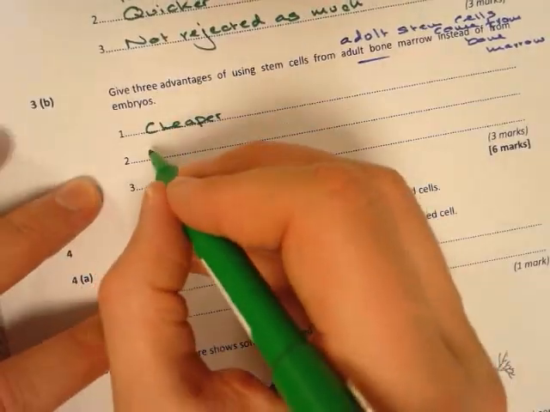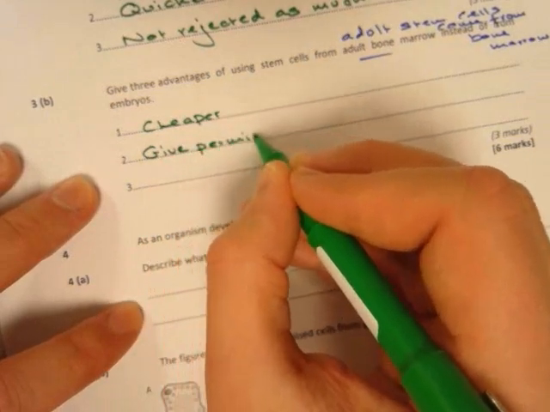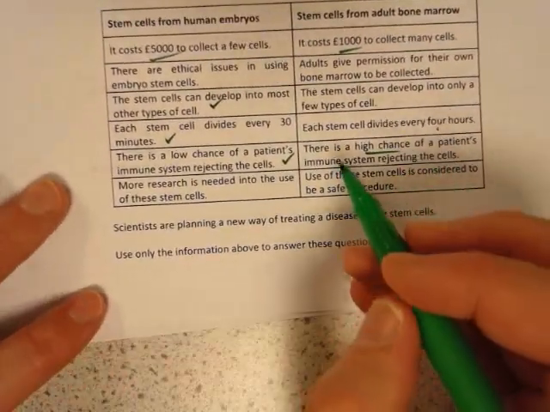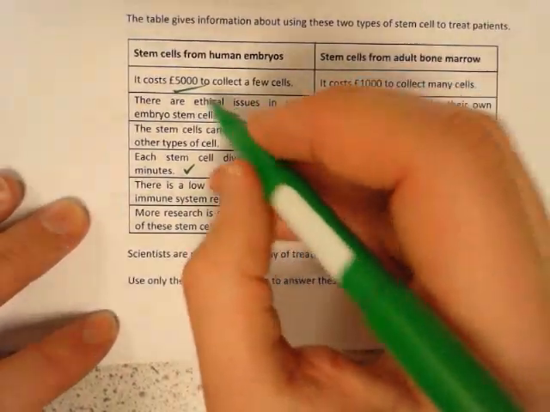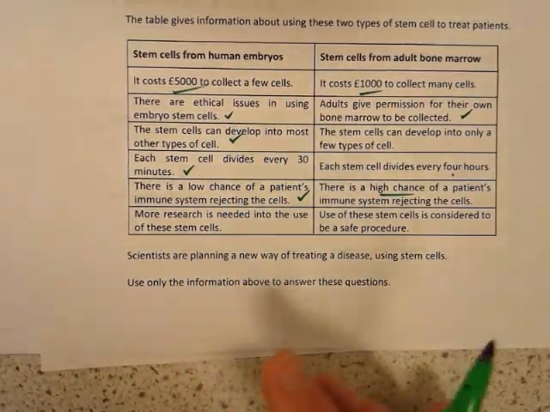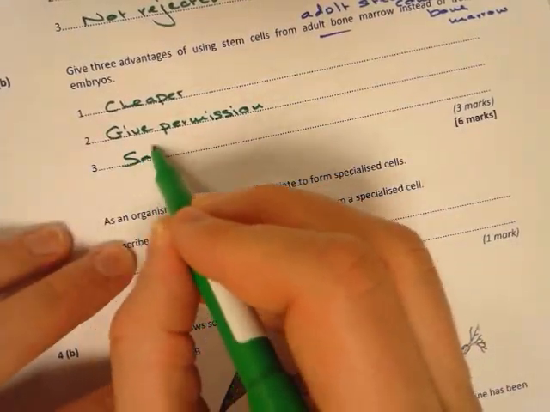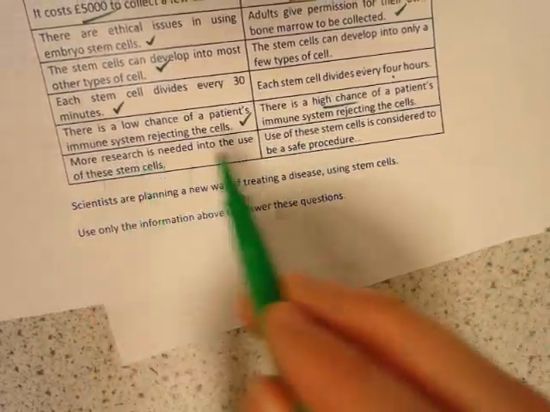You can give permission. Just to expand on that, adults give permission for their own bone marrow to be collected, whereas embryonic stem cells, that's an ethical issue. People think that that might be equivalent to murder. And you could also say that using adult stem cells is safer. It says at the bottom about the safety there.